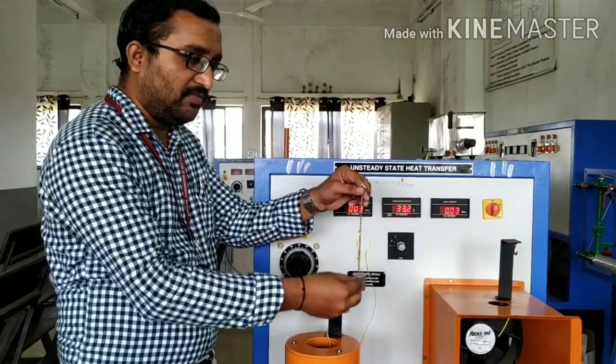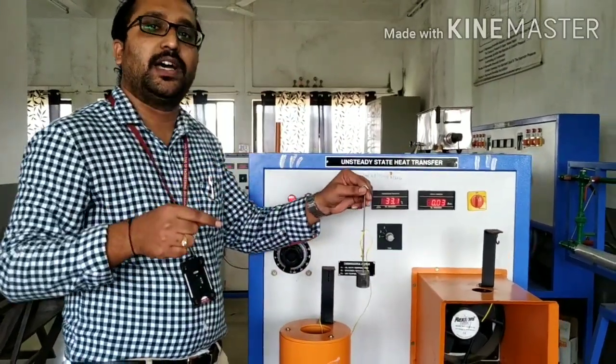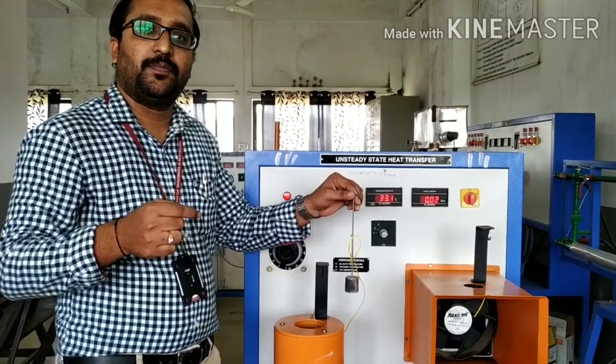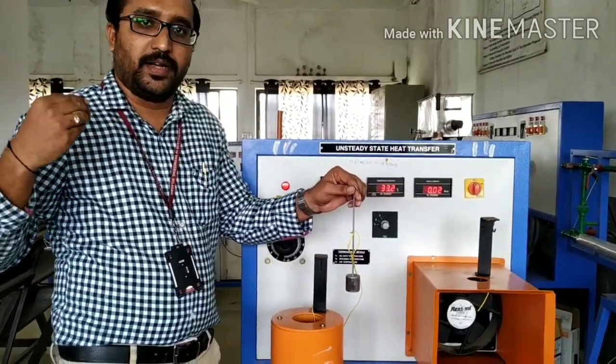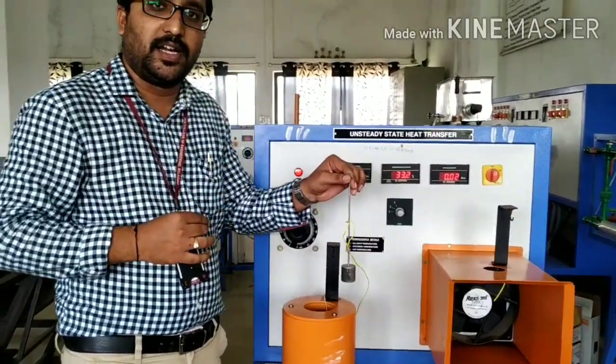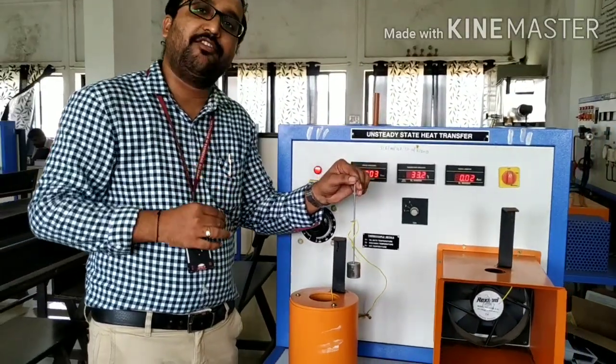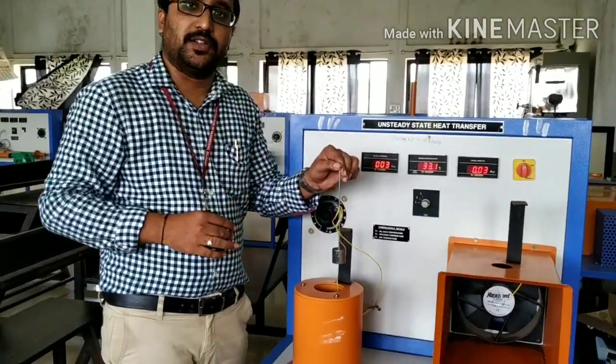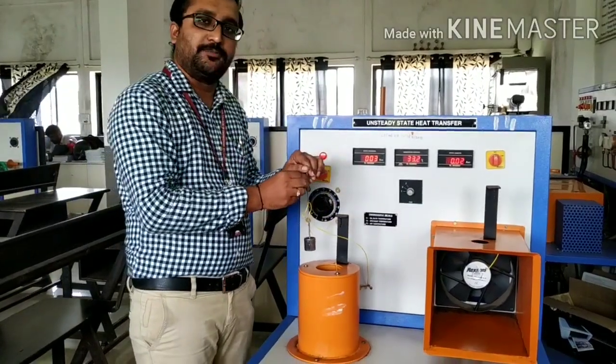Because the heating of the specimen has occurred, the graph we arrive at is called the heating curve, which I am going to show you after a couple of minutes. That graph needs to be plotted after the tabulation. So that is the first part of the experiment.